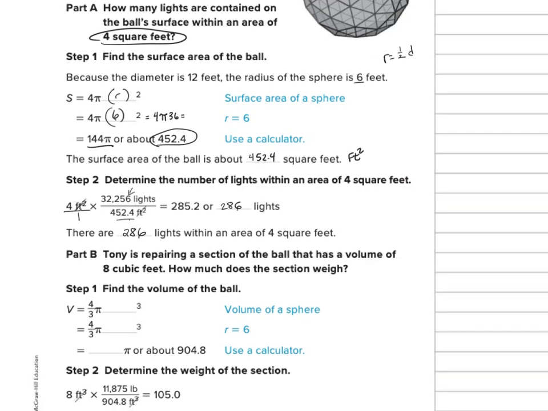And this is a good example right here to cross multiply. If I know that all of the lights, 32256 out of all of the area, then I want them to equal, my area is only 4, and then X, because I'm trying to figure out how many lights are only in 4 square feet. And then there you go.